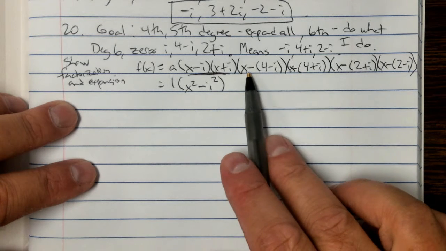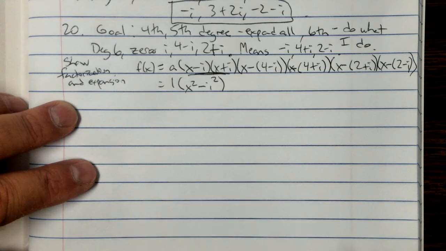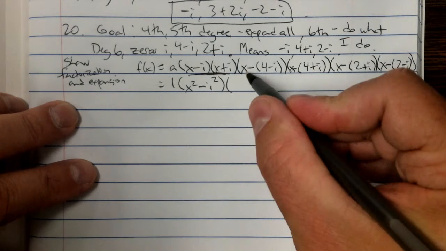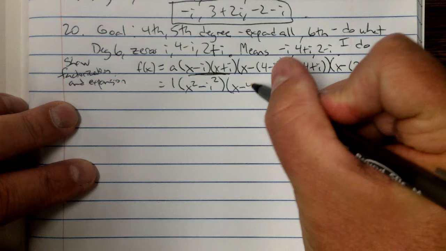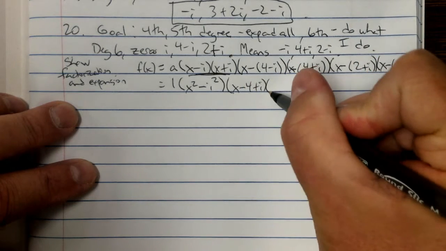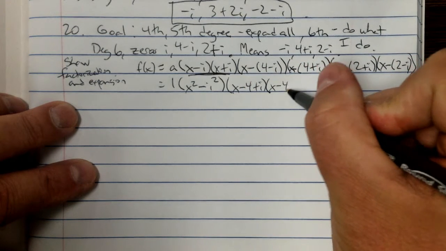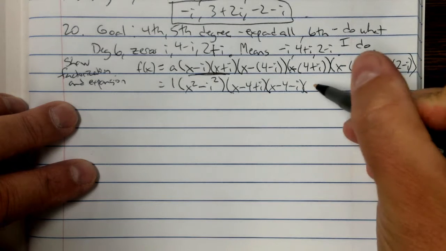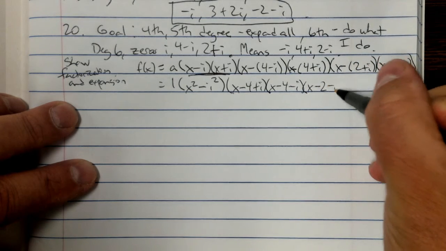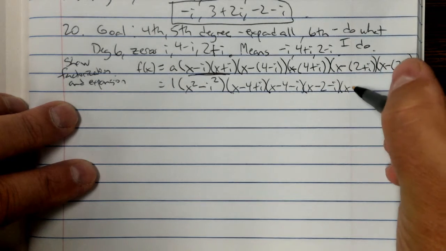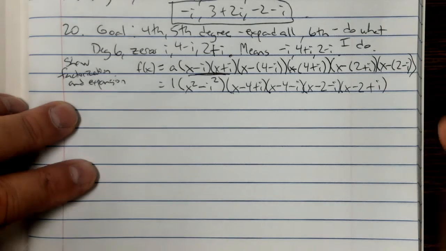And then I'll distribute the negative 1 to all of these. So then this would be x minus 4 plus i, x minus 4 minus i, x minus 2 minus i, x minus 2 plus i.